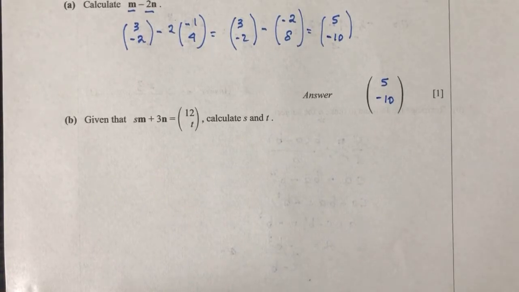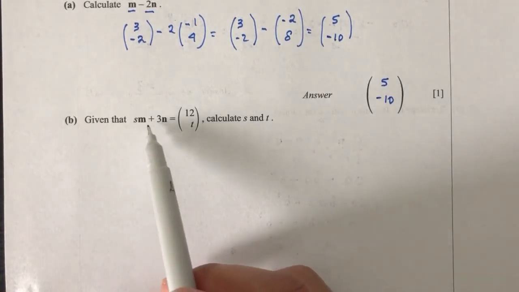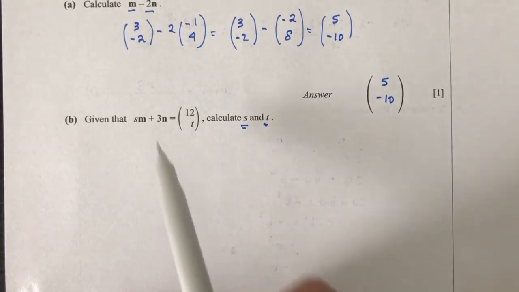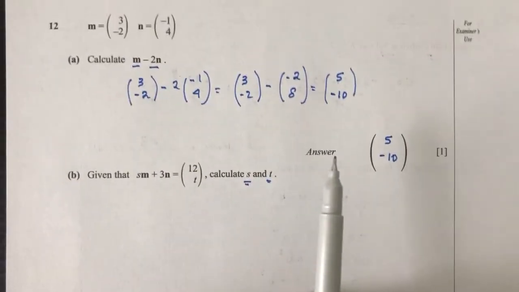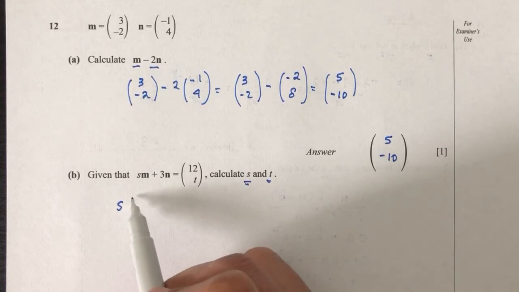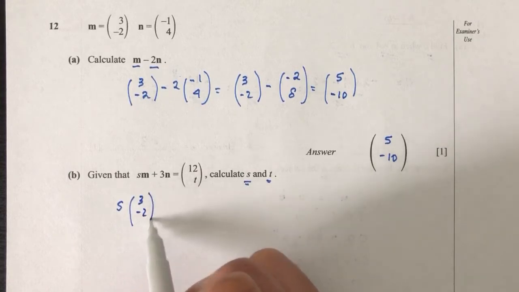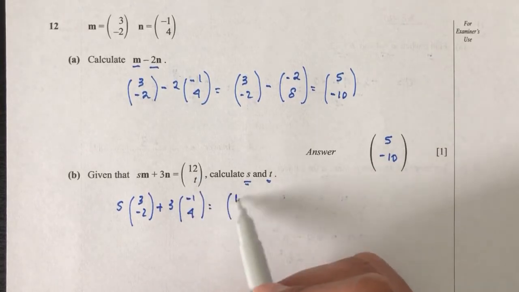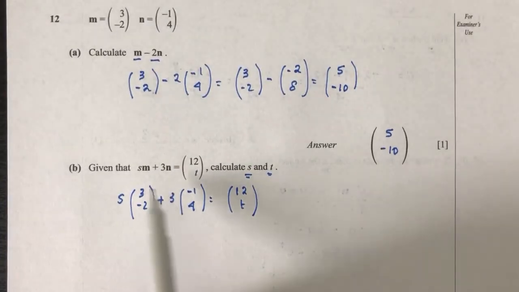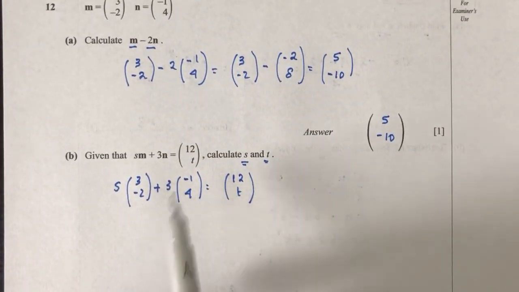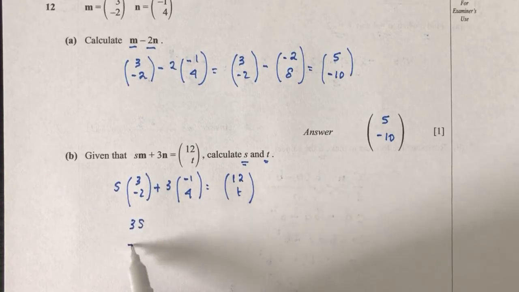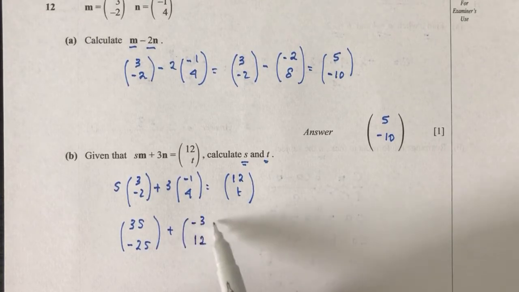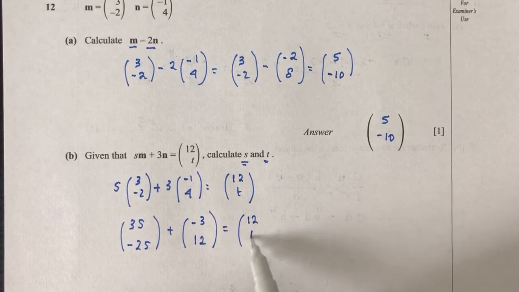So now moving on to part B. Given that s times m plus 3n equal to (12, t), find the value of s and t. So the first thing we need to do is to replace m and n by those vectors that are given to us. So s times m, which is (3, minus 2), plus 3n, which is 3 times (minus 1, 4), equal to (12, t). So that's the equation we are given here. So now we just need to simplify. Here we have 3s minus 3, and minus 2s plus 12, equal to 12 and t.